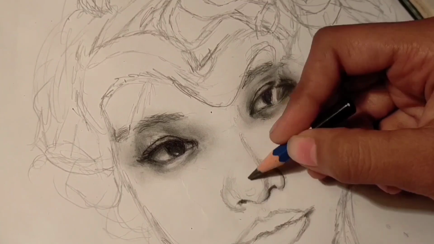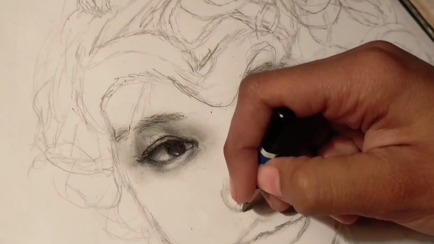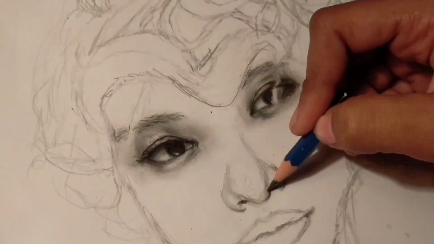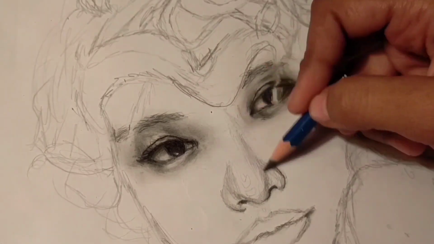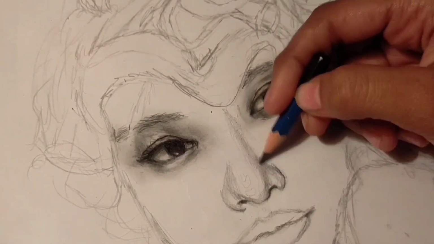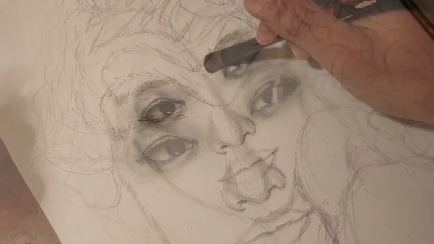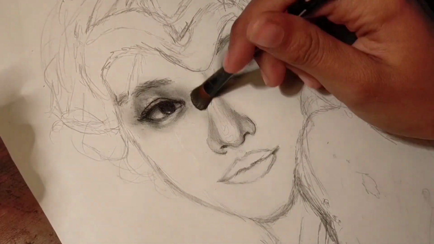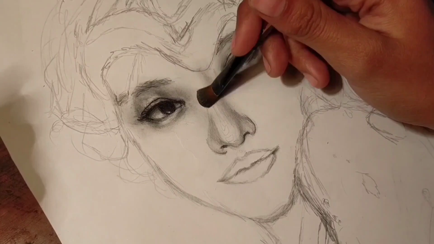And now I'm using the 2B grade pencil to shade the nose. As you can see, I use the 2B grade pencil. I first said I was not going to use it, but maybe I need it, so that's why I'm using the 2B grade pencil to shade the nose. Now I blend it out with the soft brush.